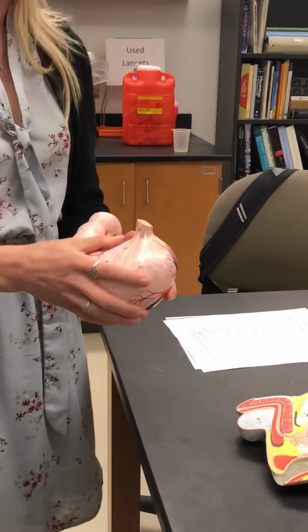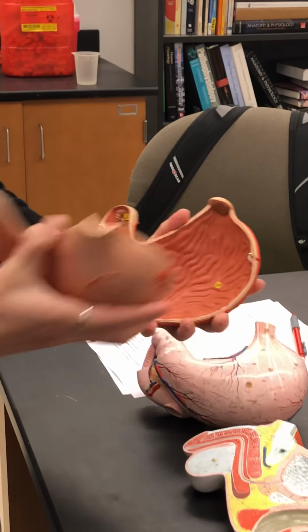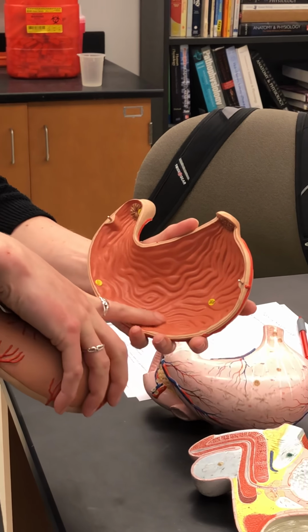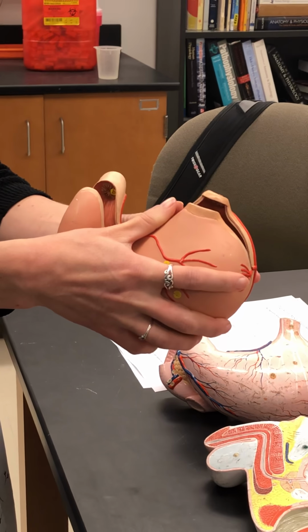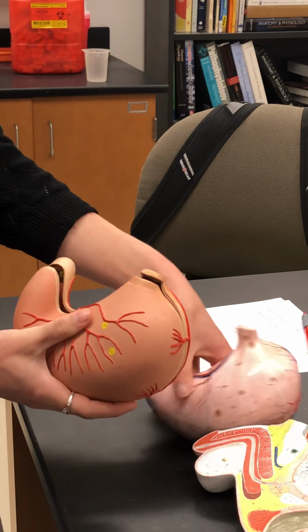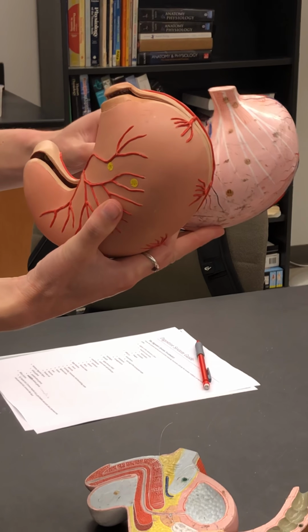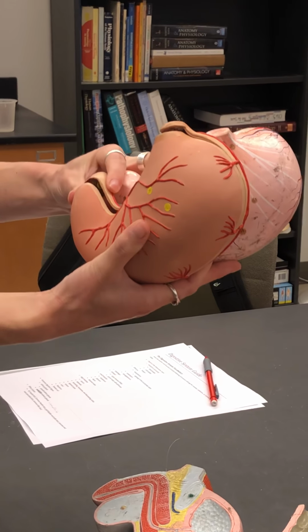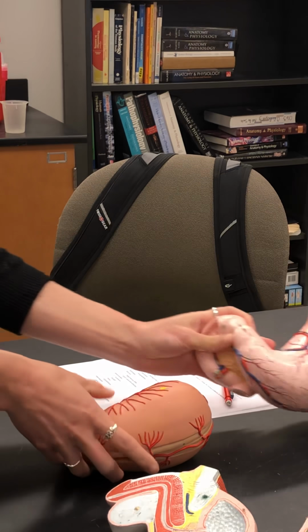And the stomach on the inside. If we have the stomach that opens up, you can see inside that it has folds. These are called rugae or gastric folds. Both are accepted terms. At the end of the stomach, you have this reduced region right here called the pylorus, and the sphincter is inside of there.